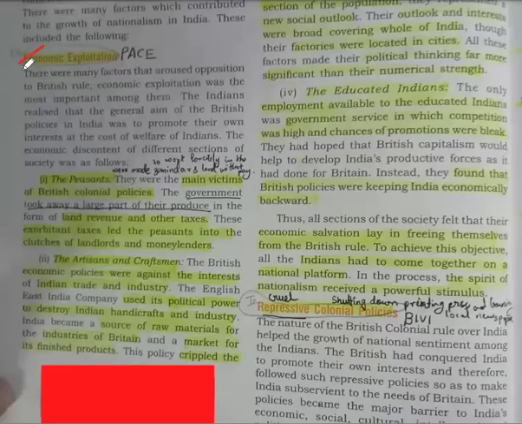Now, guys, factors. The first thing is economic exploitation. The Indians realized that the general aim of the British policies in India was to promote their own interests at the cost of the welfare of Indians. The economic discontent of the different sections of society was as follows: the peasants, the artisans, the educated Indians, and the working class.